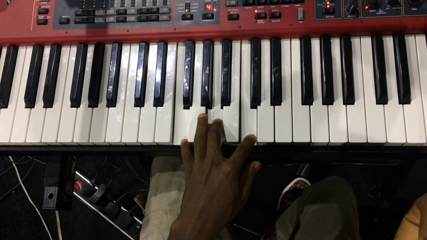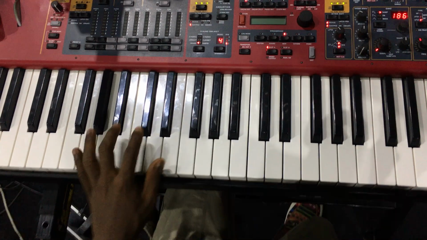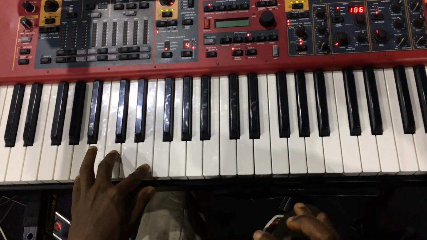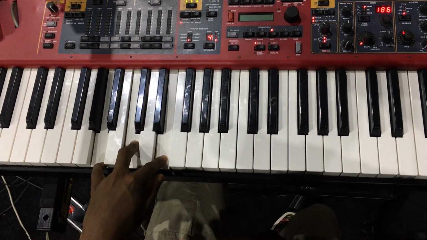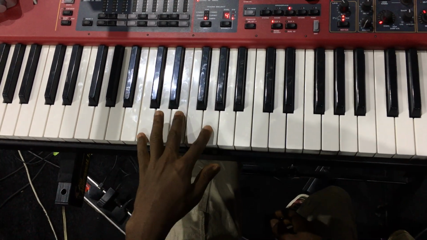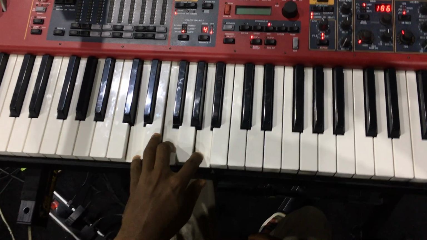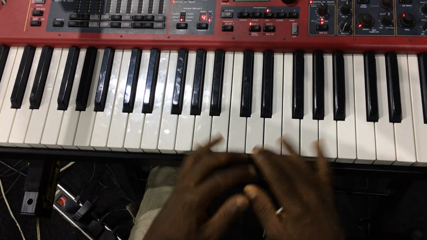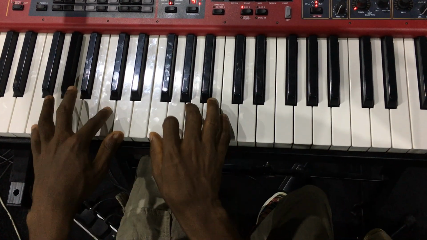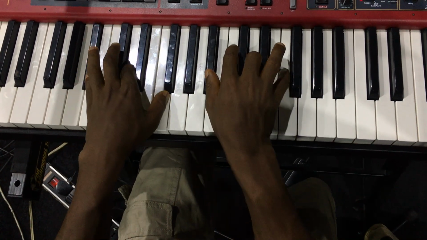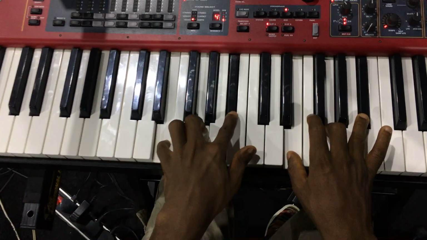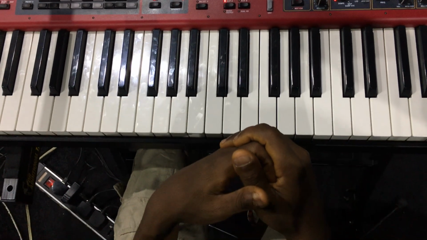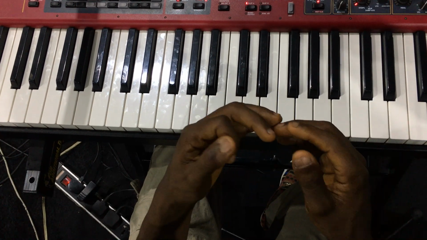Then back to 1. Let's take it one more time, very slow. F major, G minor, A minor, B flat major, C major, D minor, E diminished, then F. Now that's the basic chart. So these are basic chords. Do you understand? Now another thing you need to know: chord inversions.